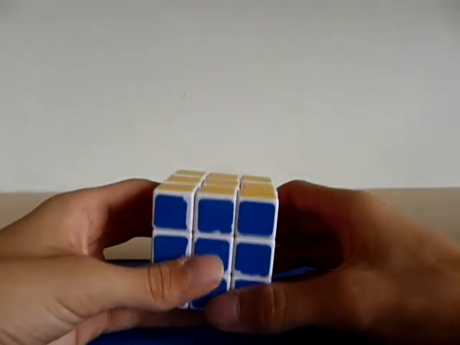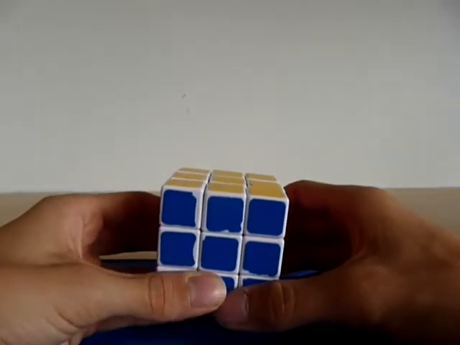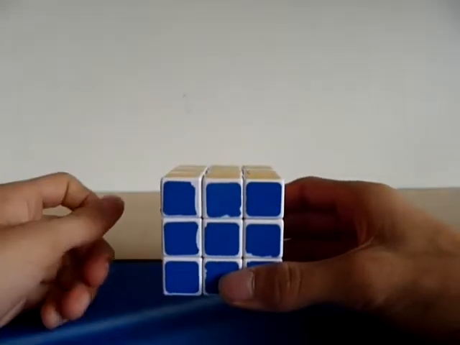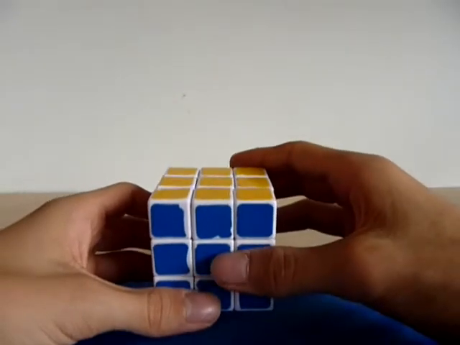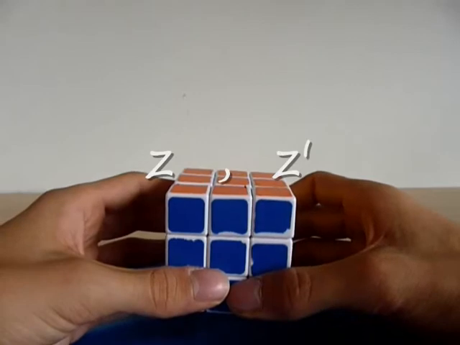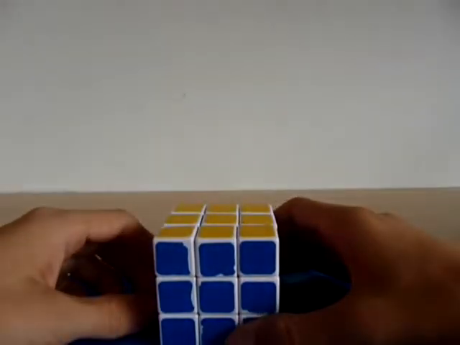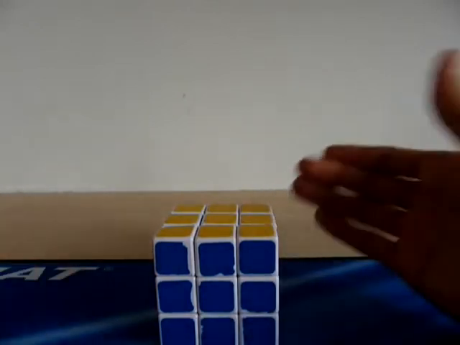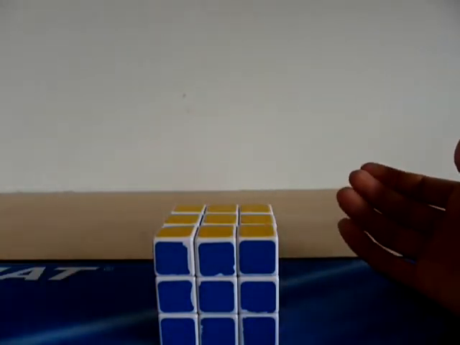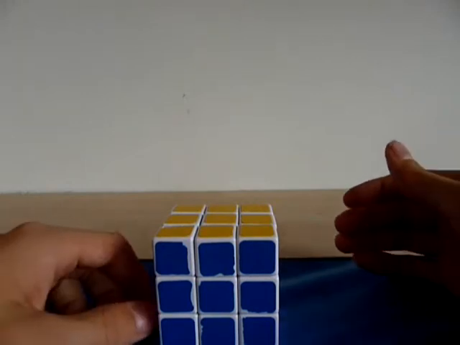Now, next one is used very rarely. I haven't seen it often. It is a z cube rotation, which is like this, and z prime is of course like this. So these are just the moves you should know, because they sometimes are used, and if you're a beginner, you usually don't know them.